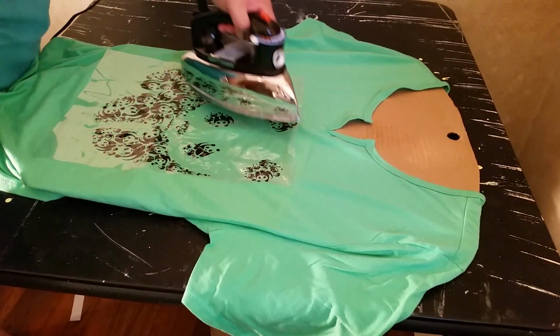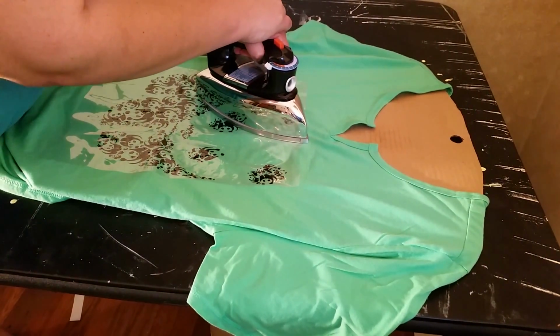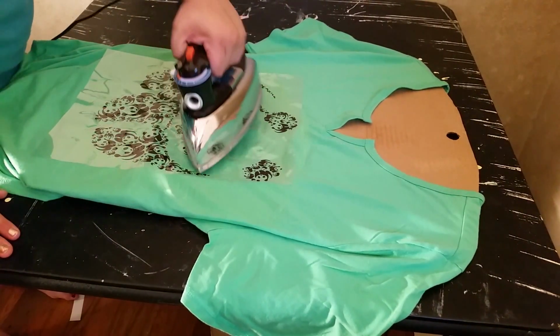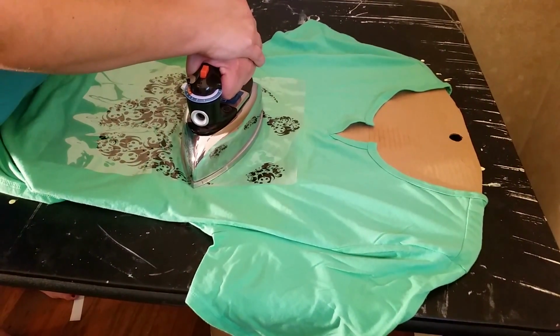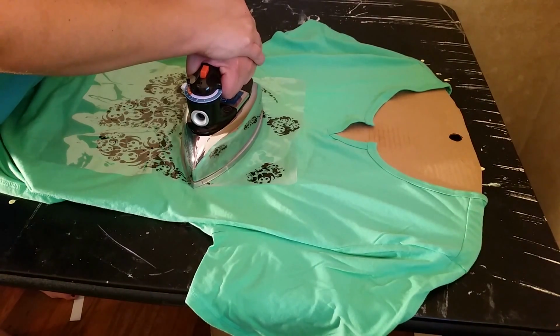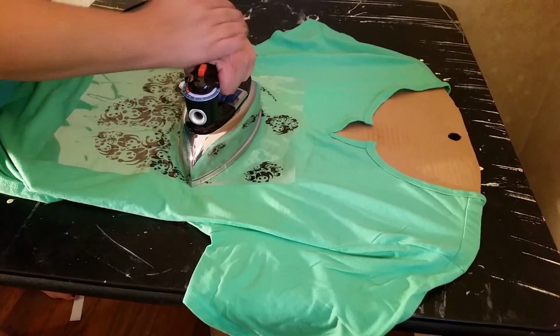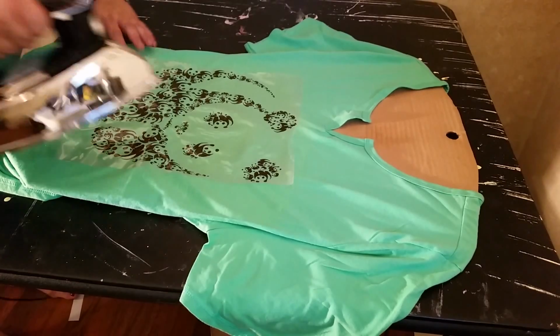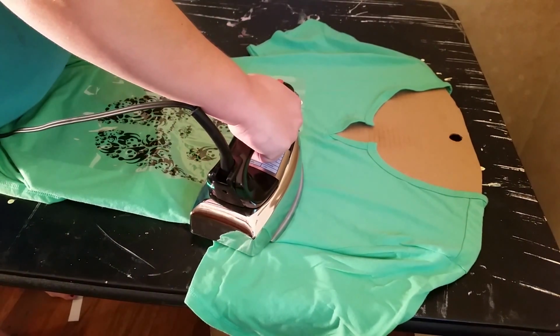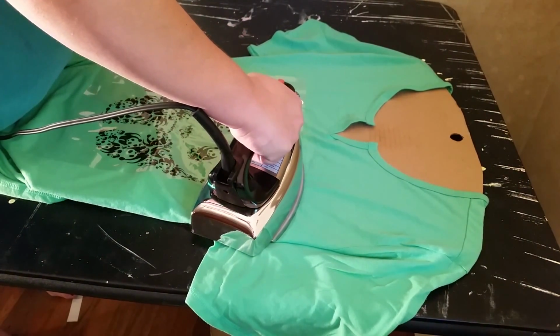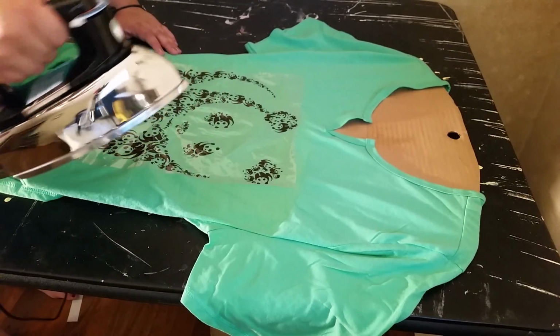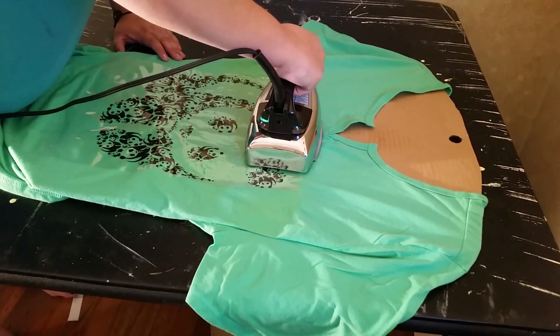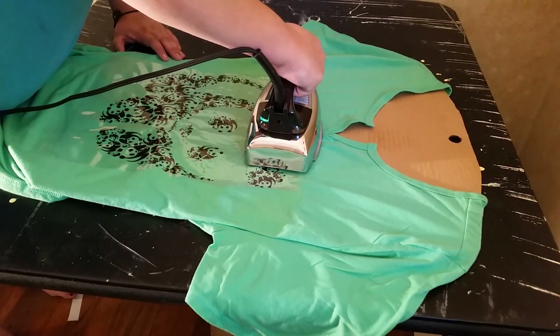So if you were selling, it would be hard to say, hey, I need you to make sure that you don't put it through the dryer, or get out your hair straightener so that you can press it if it peels up. That's just not good business practices, I think. So if I were to sell, I would probably invest in a heat press, but I think this does okay.